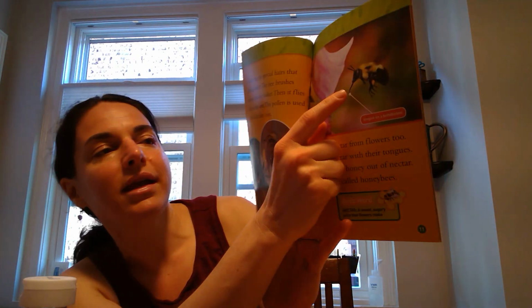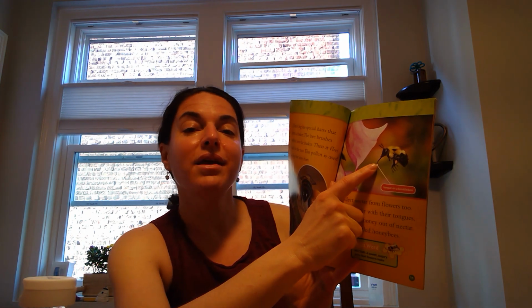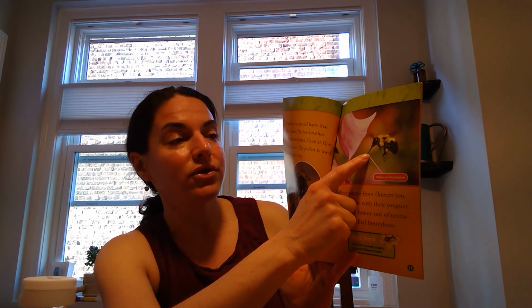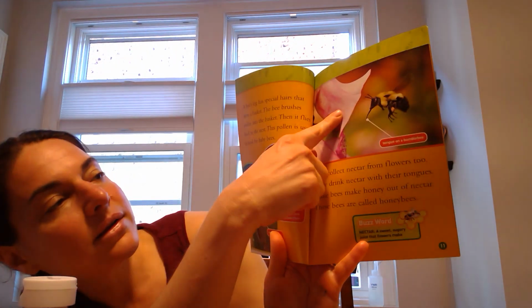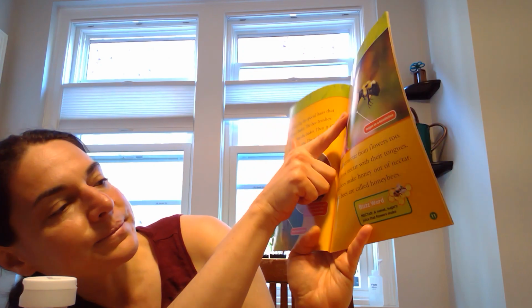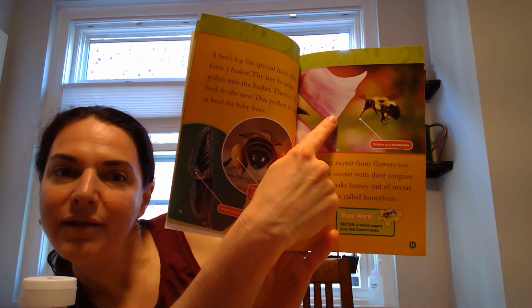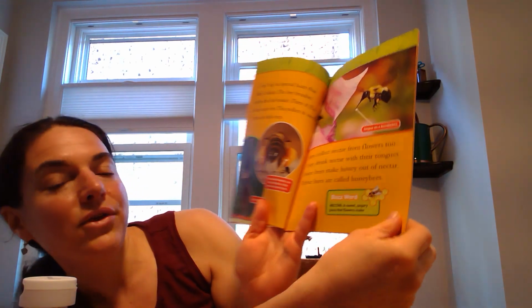So it sounds like the bees get pollen from the flowers, but they also get nectar, which is like sweet juice. They use their long tongues and go to the flower and they drink it. I wonder if it's kind of like a straw. And then they use the nectar to make honey.